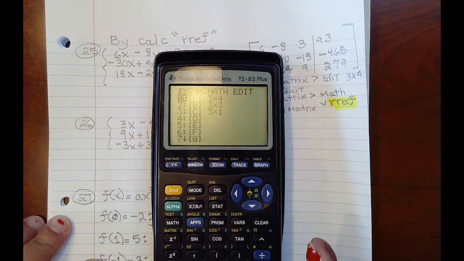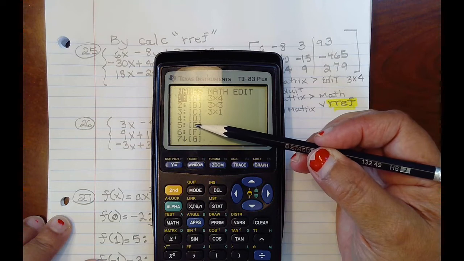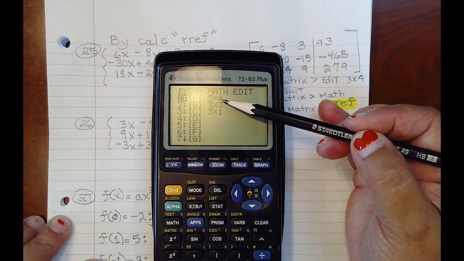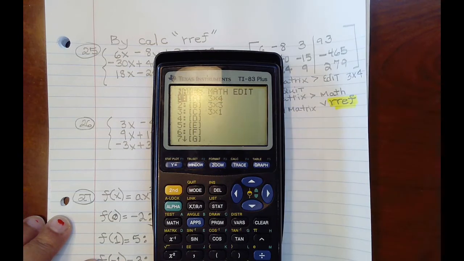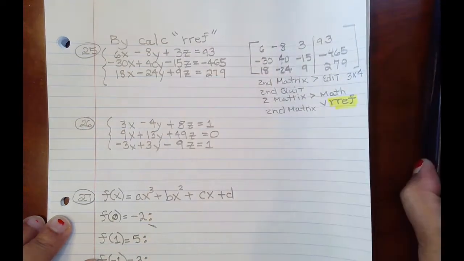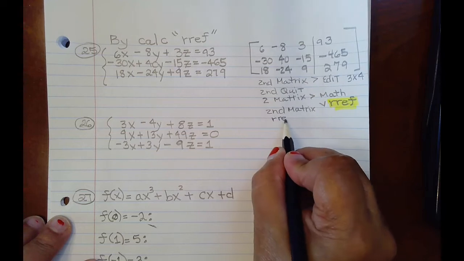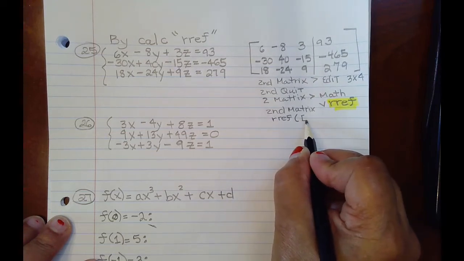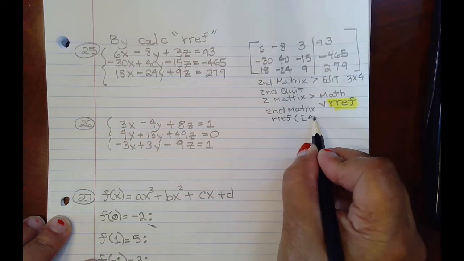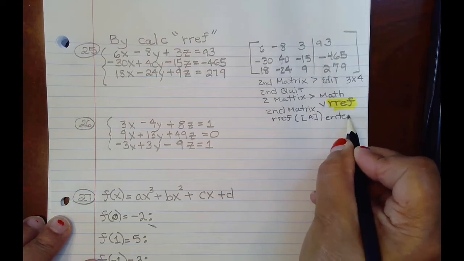There will be a list of matrices. Look for the one that you just filled in. We just created this 3x4 matrix in the location A. So just press enter and then put the parentheses, enter again. Okay, so it'll look like this at this point. You choose that one right there and then press enter again.